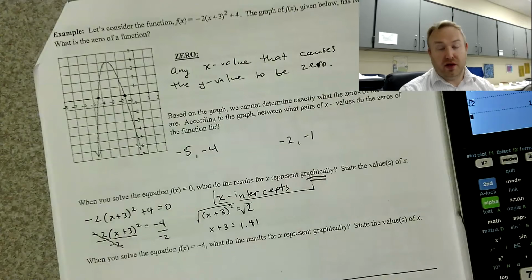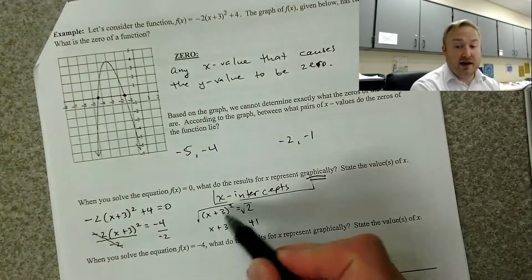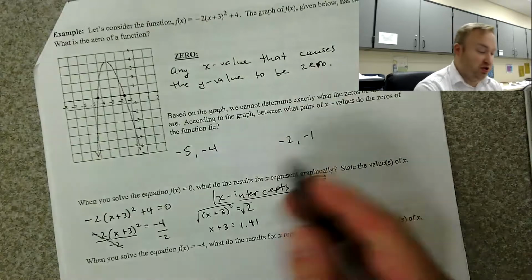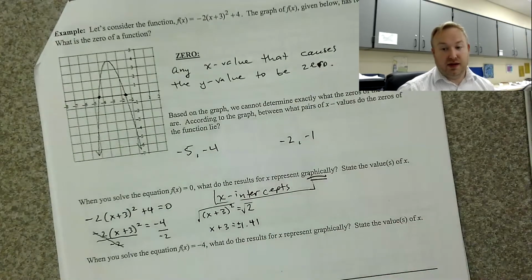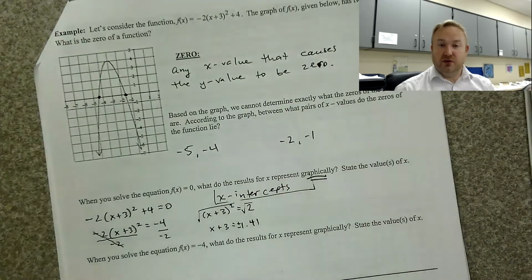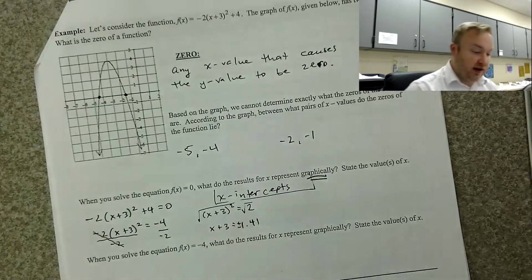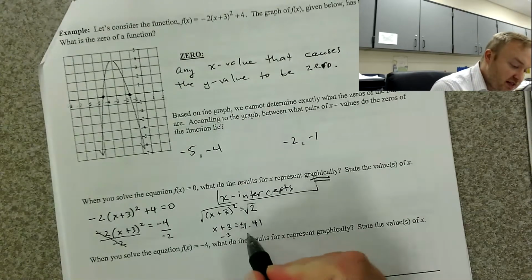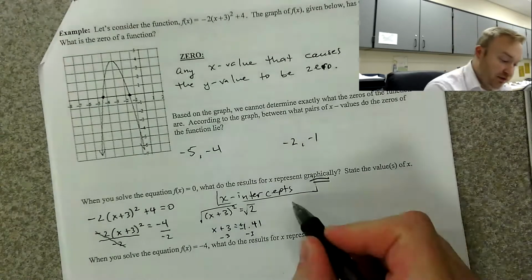Please remember though, that when we do a square root like that, when we find what number squared equals 2, well, it could be a positive number or a negative number. So we need a plus or minus on that 1.41. If you square positive 1.41, you get 2. If you square negative 1.41, you get 2. So we need both of those. The last thing we need to do to solve this equation is to subtract 3 from both sides.